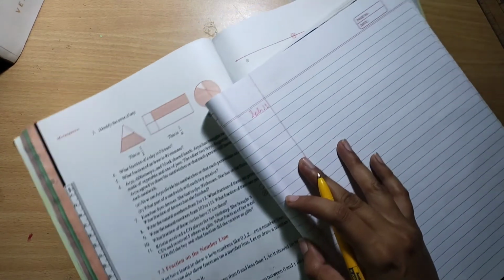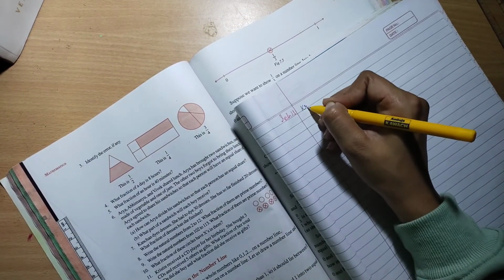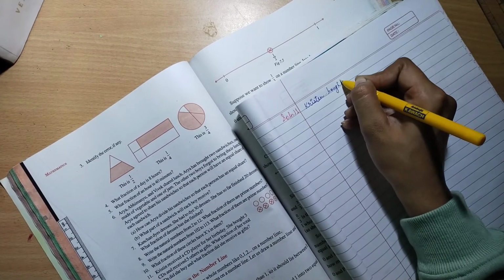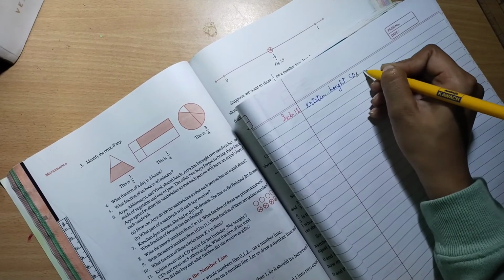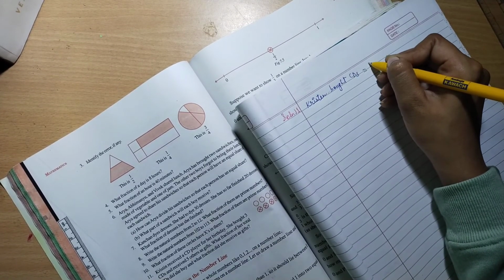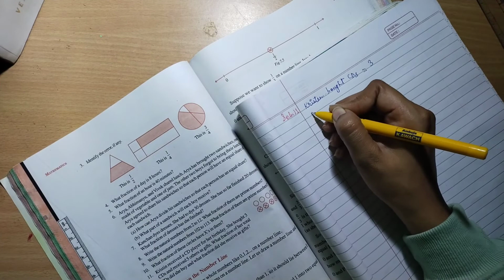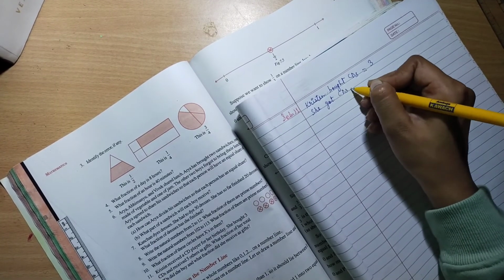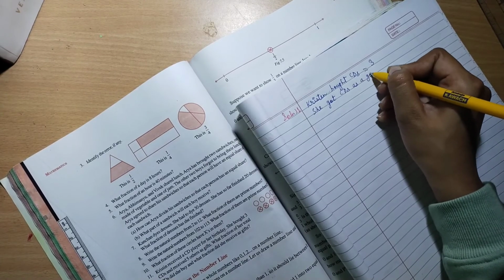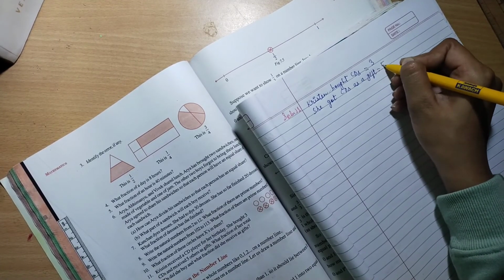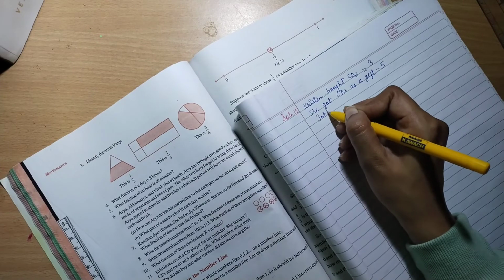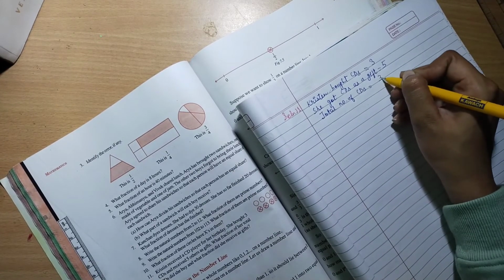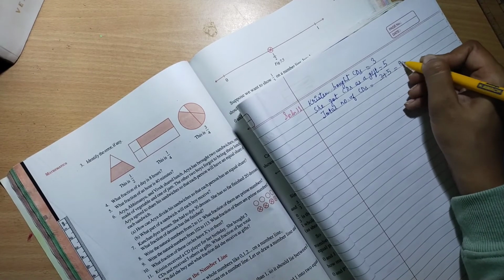Solution 11, we will write Kristen bought CDs equals how many? How many did she buy? 3. Then she got CDs as a gift. How many did she get? 5. So total number of CDs will be 3 plus 5 equals 8.